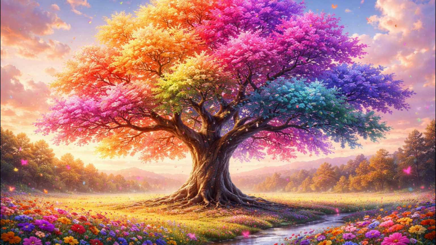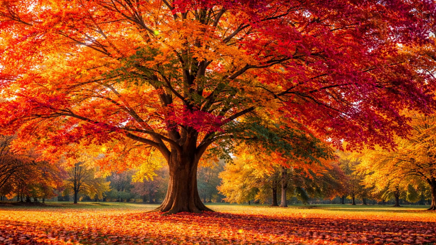Trees influence sound as well as light and temperature. Forests absorb and scatter noise, creating quieter environments. Wind moving through leaves produces soft, irregular sounds that change with tree type and canopy density.